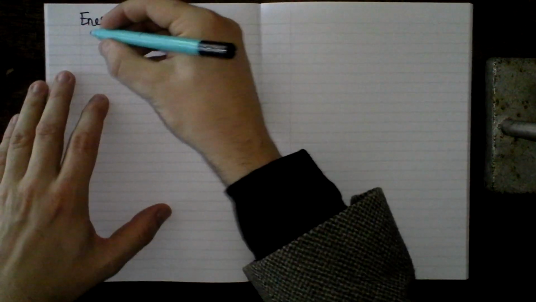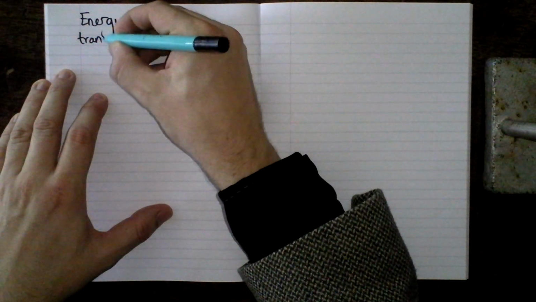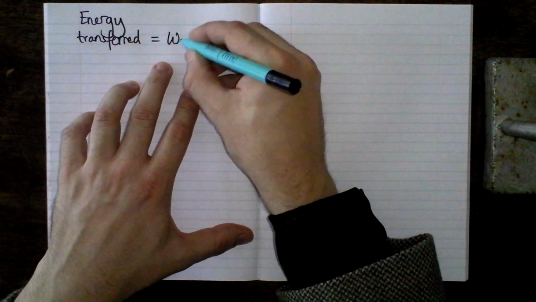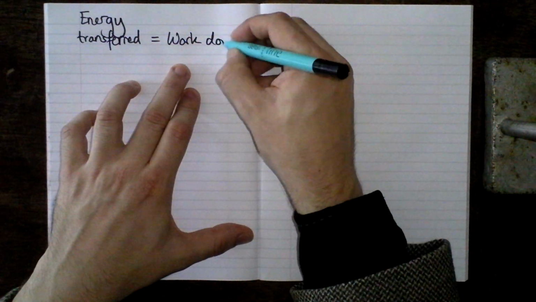And in physics, we're going to try and calculate amounts of energy, as well as talking about it in very vague terms. So it's worth knowing that energy transferred, the energy that is given to something or given away by something else, we can call that the work that's been done. So we'll often talk about work done as being an amount of energy, the energy that's been transferred. So if I push something along the floor, I'm transferring energy, I'm doing work.